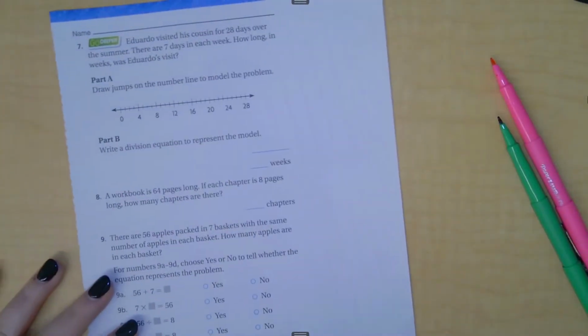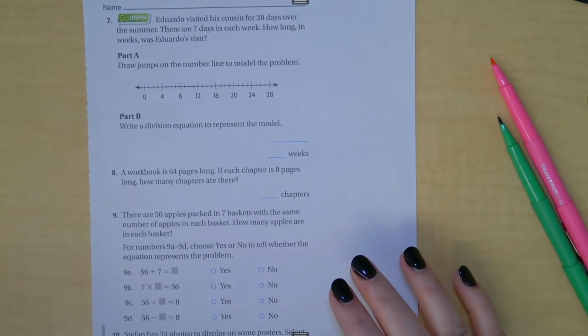All right, grab your next page. Number 7. Let me get a drink.